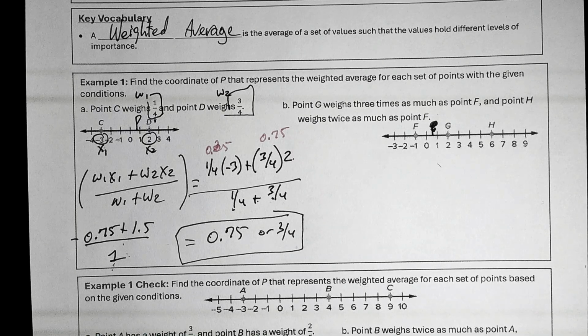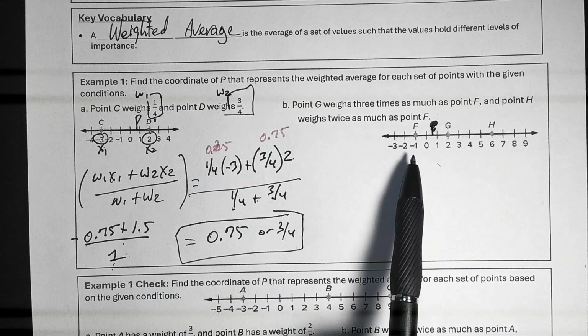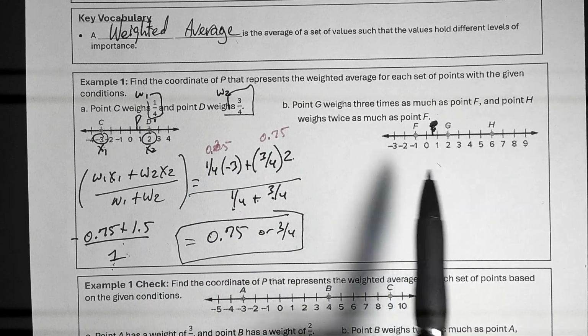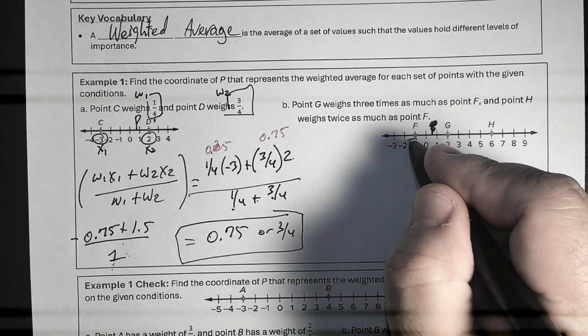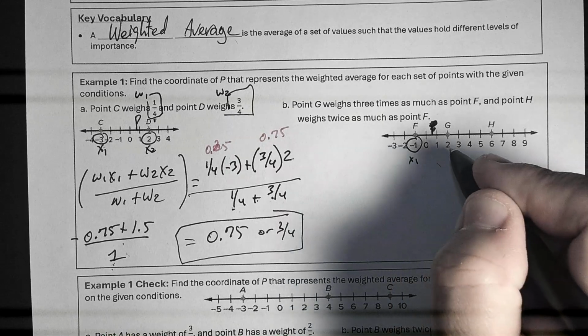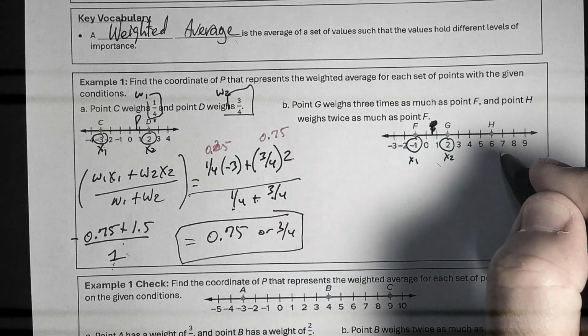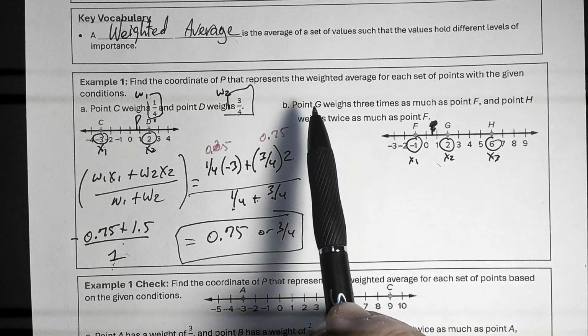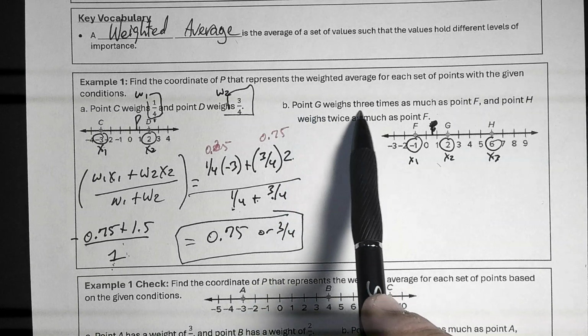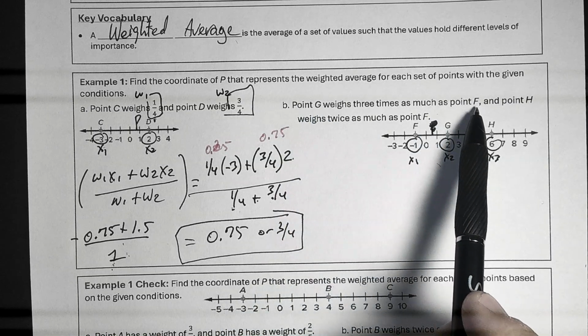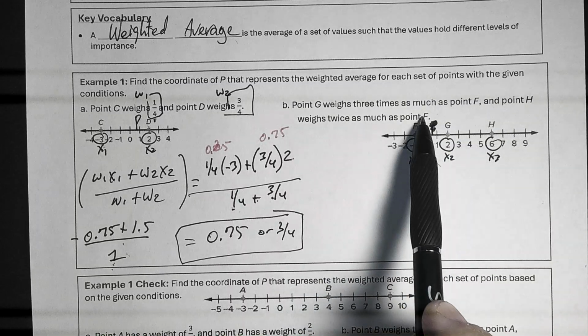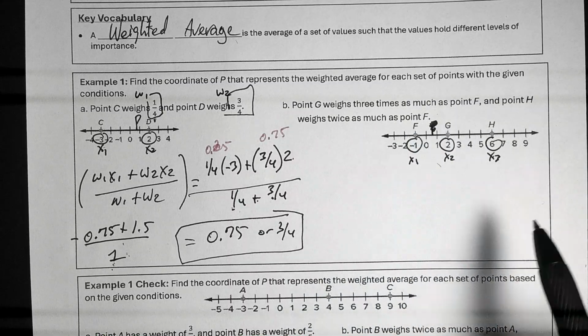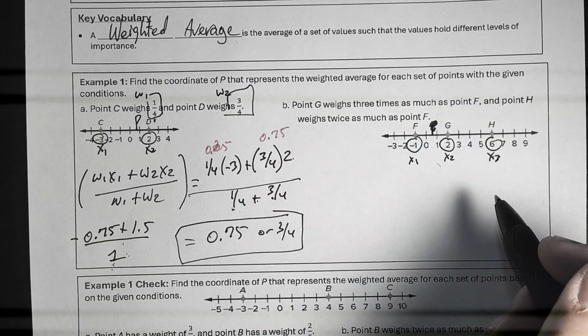So part B. Here we have 3 points. F is your x1, G is your x2, and H is your x3. It says that G weighs 3 times as much as F, and that H weighs twice as much as F. So F is the little guy, that means he weighs the least.